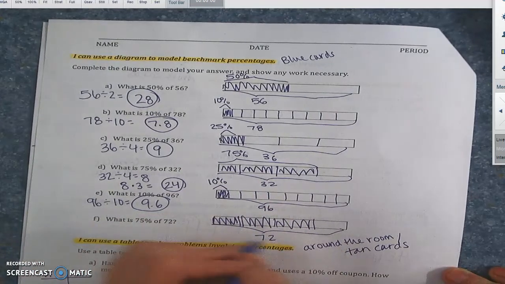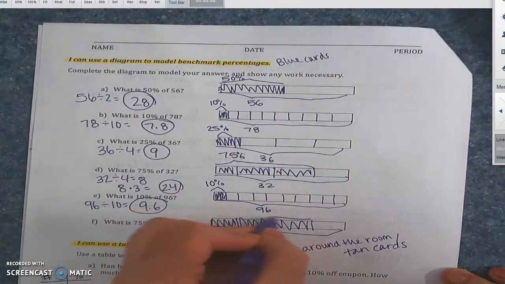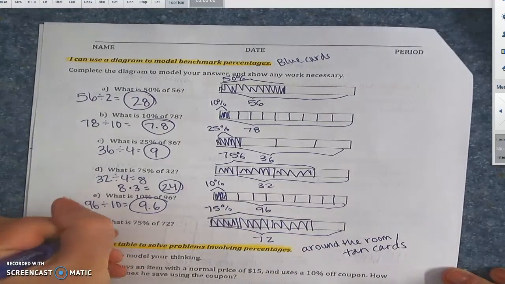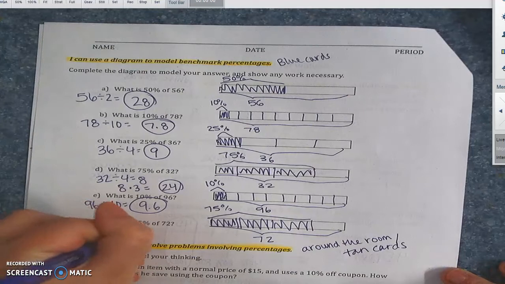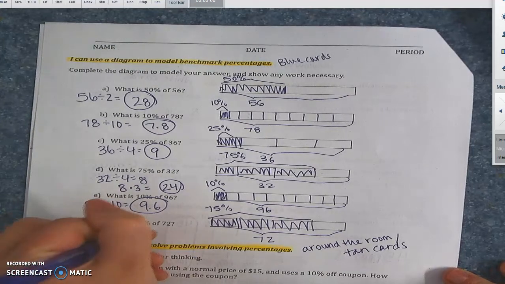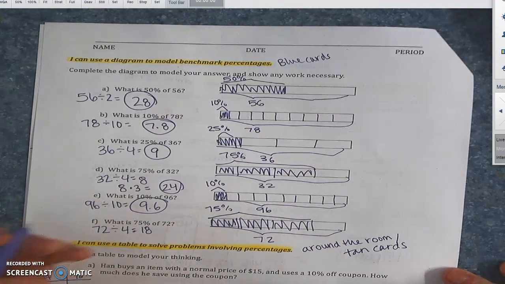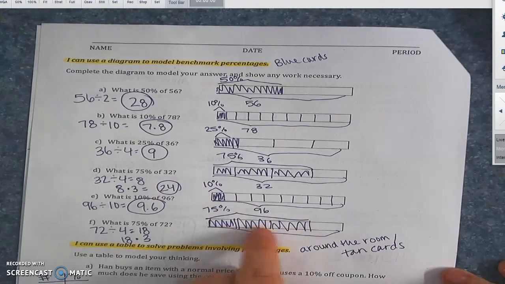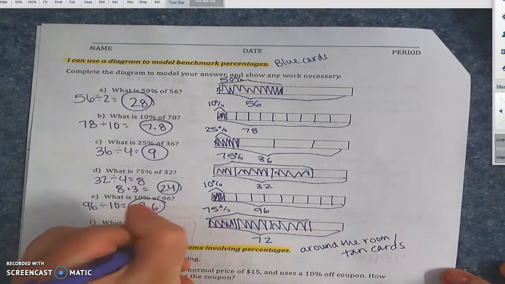This whole thing is 72. I want 75% of it. So I need to do 72 divided by 4, which is 18. And then 18 times 3, because this is 18, another 18, and another 18, which is 54.